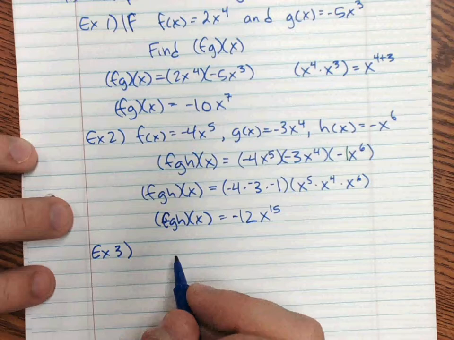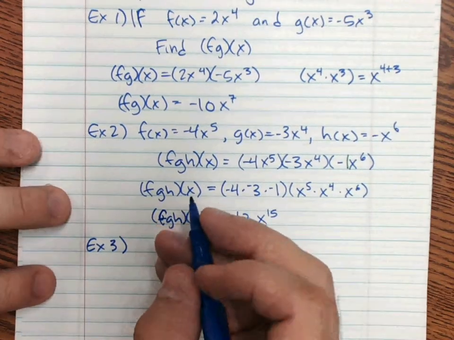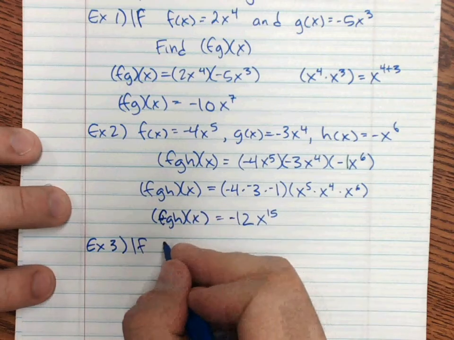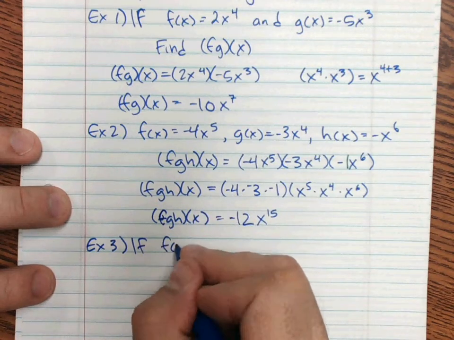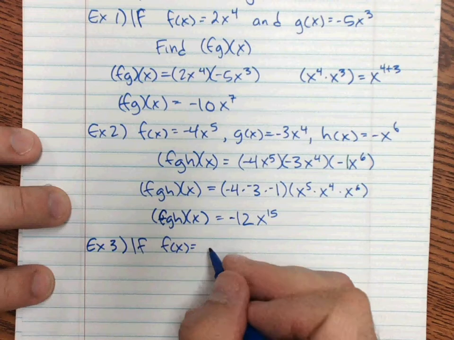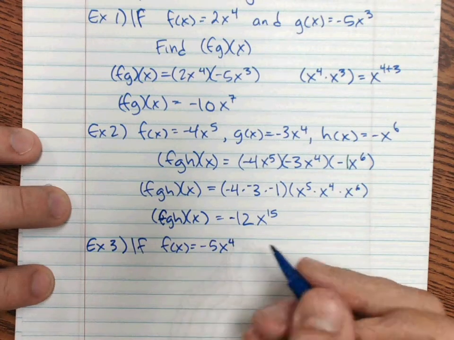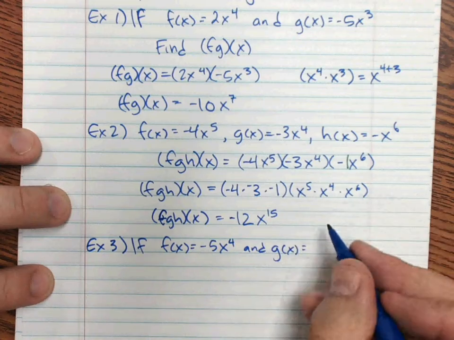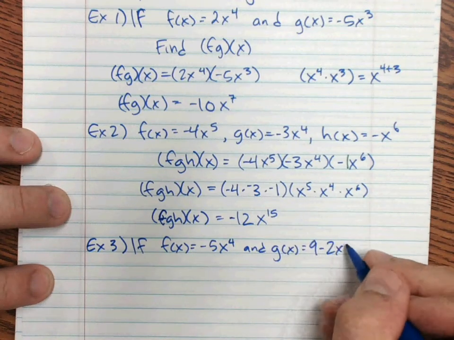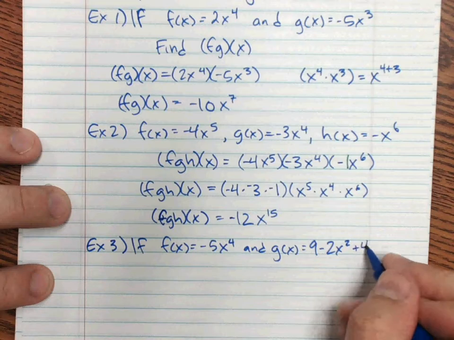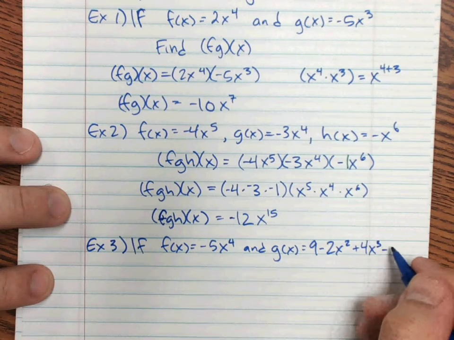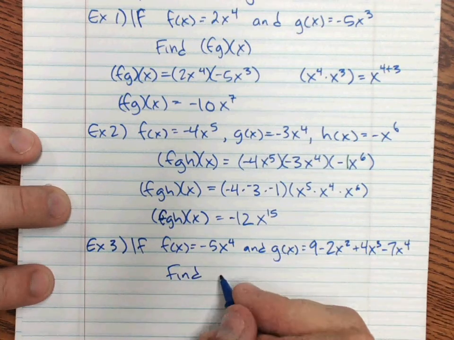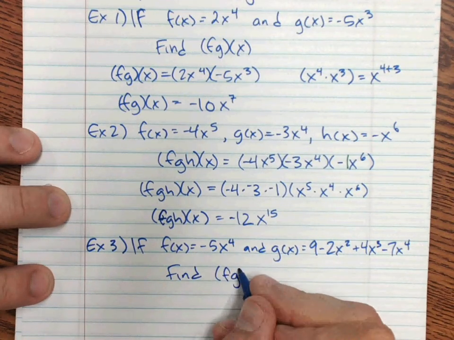So what we're going to do here is we're going to do two polynomial functions, or one monomial and one polynomial. So we're going to say if f of x equals negative 5x to the fourth and g of x equals 9 minus 2x squared plus 4x to the power of 3 minus 7x to the power of 4, find f, g of x.